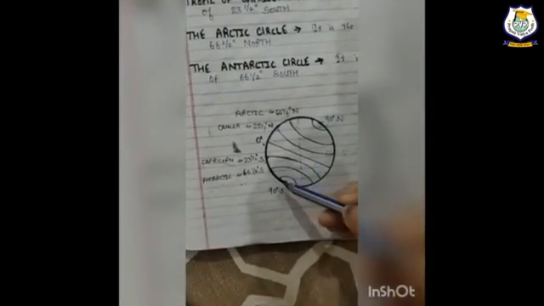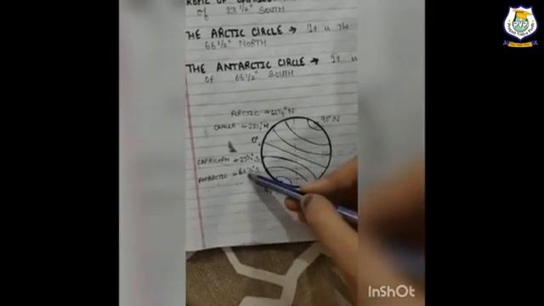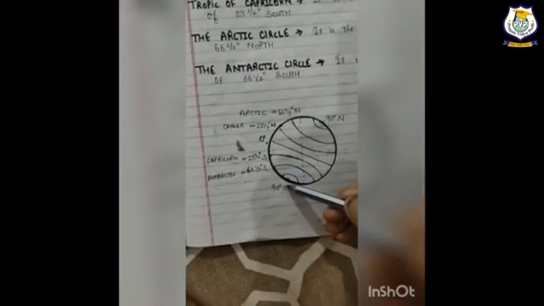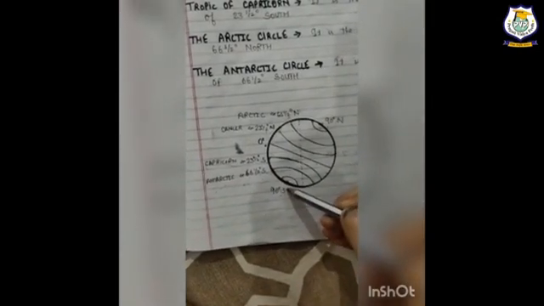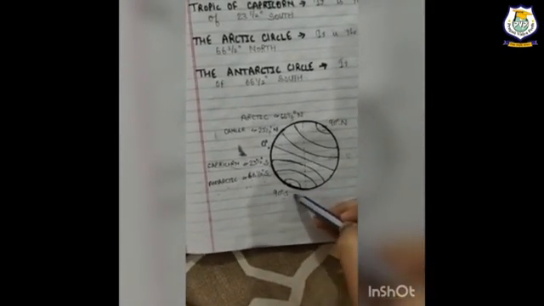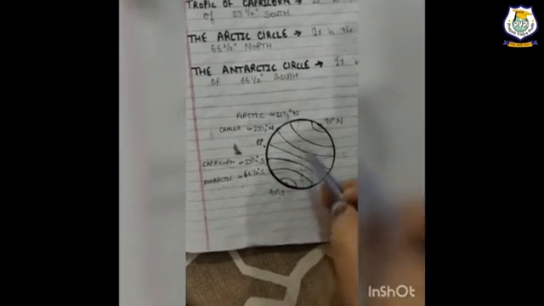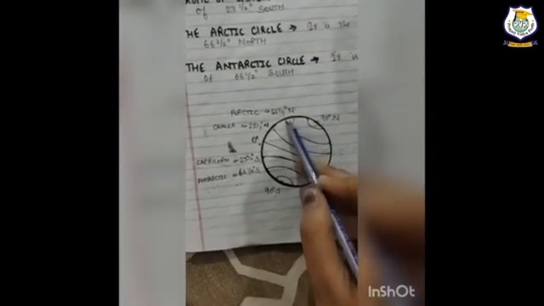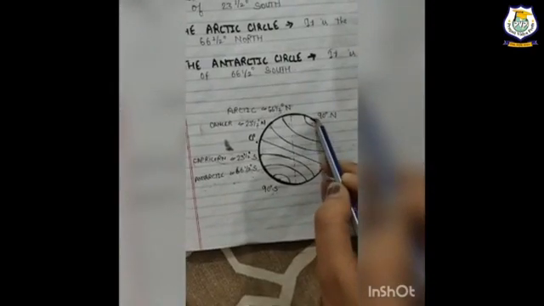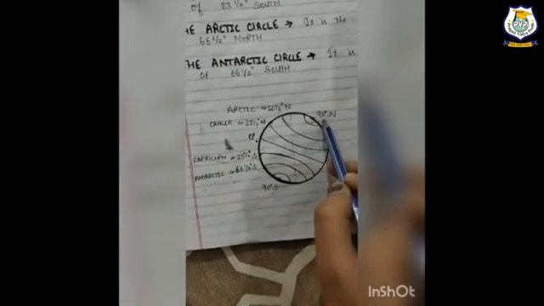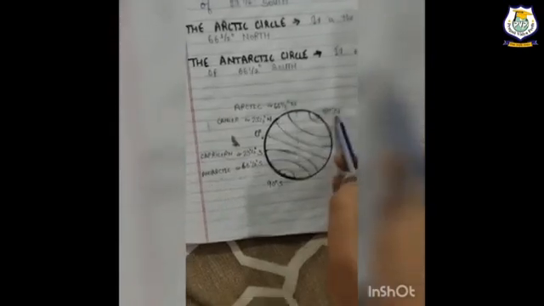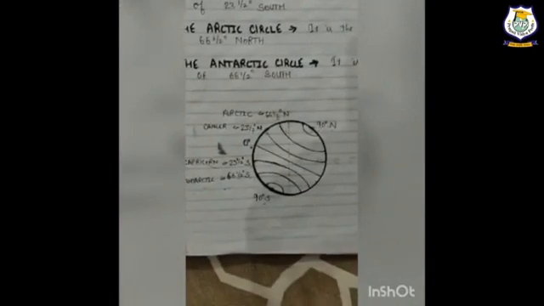Let's move towards the poles. After 66.5 degree south, here we have 90 degrees south, it is the southernmost part, as I have already told you. This is the South Pole, and here after 66.5 degree north to 90 degree, this 90 degree north is called the North Pole. Alright, so we have these poles.